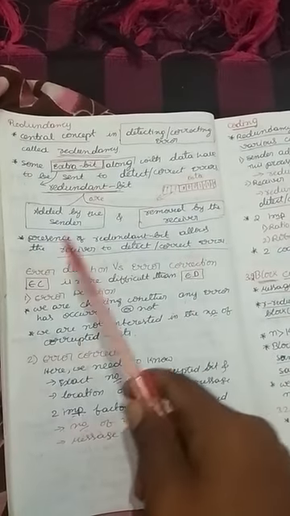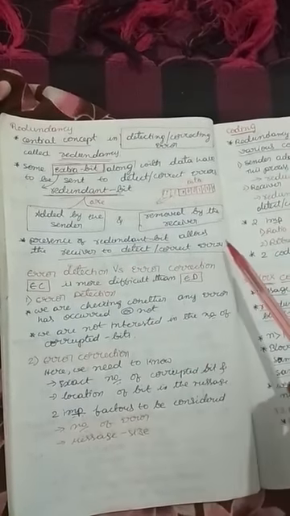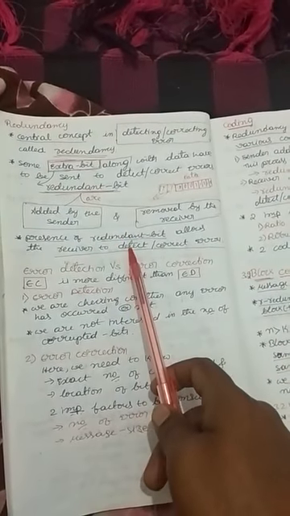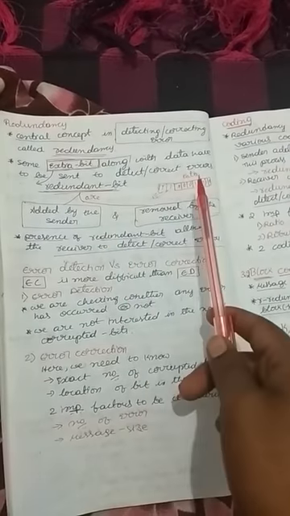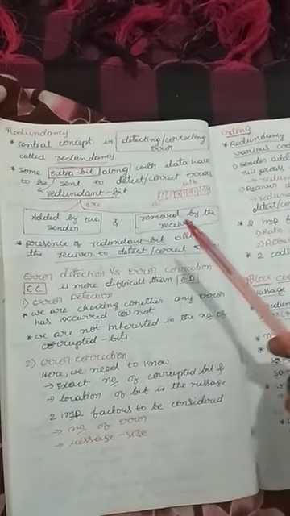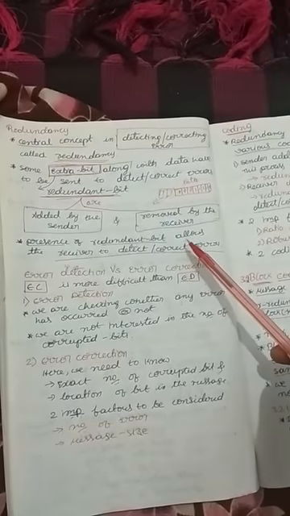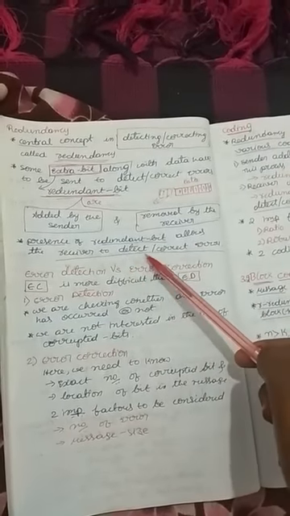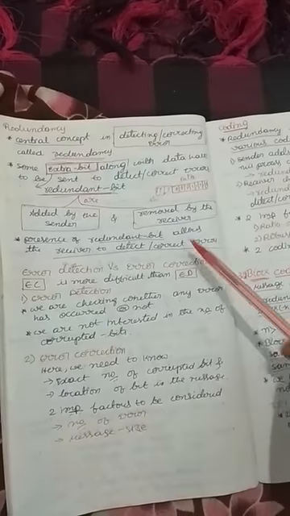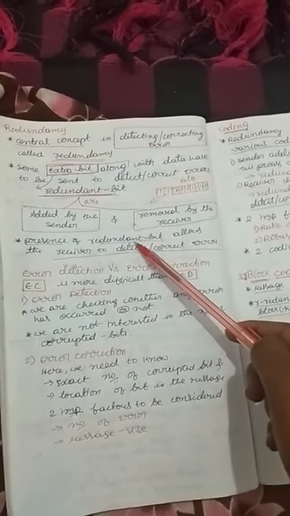Next, the presence of redundant bits allows the receiver to detect and correct errors. If redundant bits are present with the data, it allows the receiver to detect and correct errors. Why are you using these redundant bits?